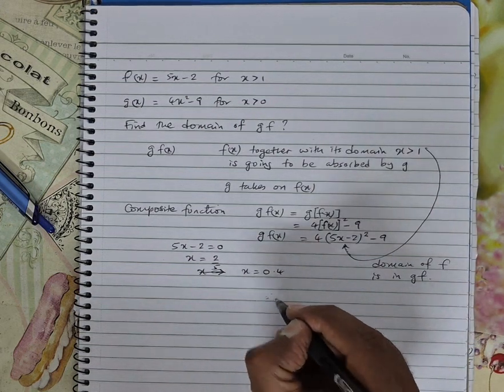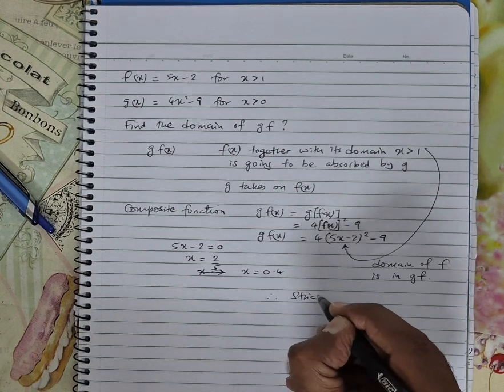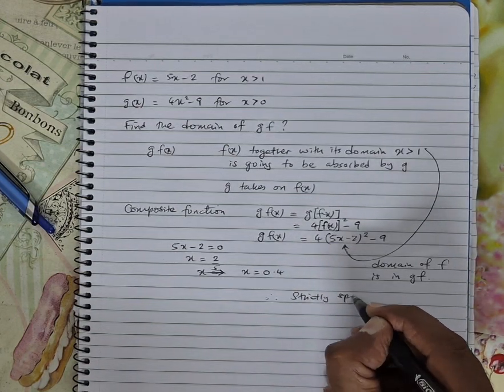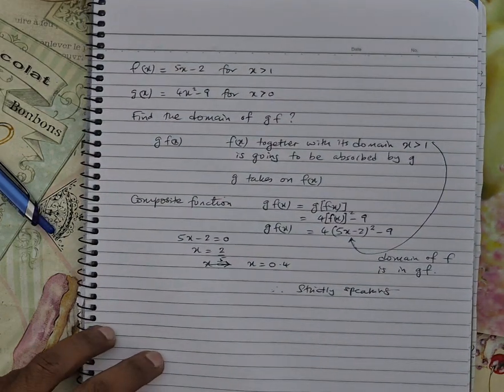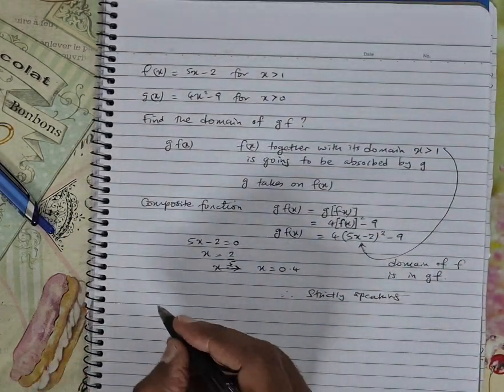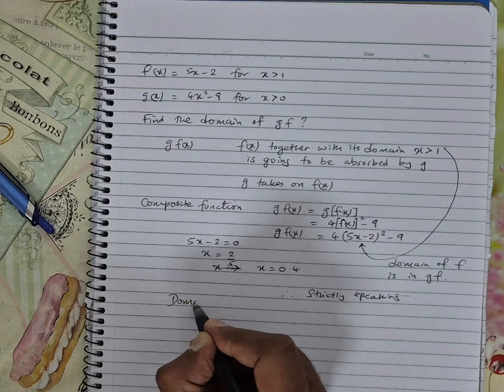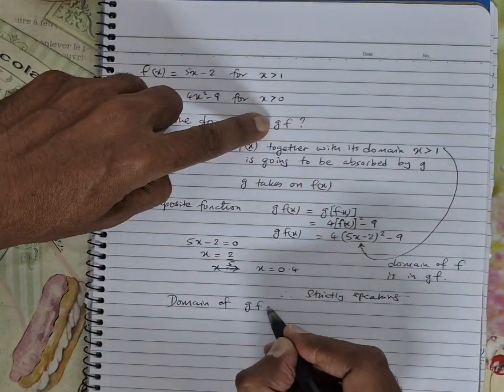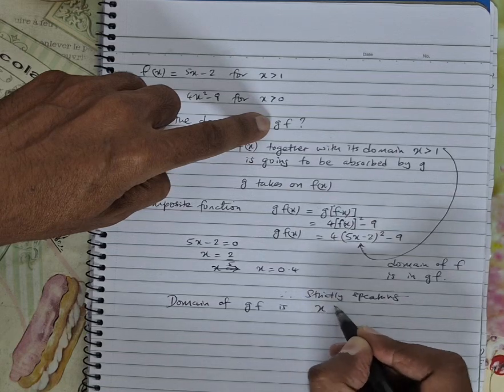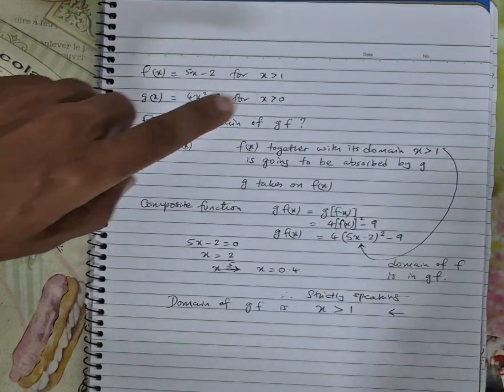So therefore, strictly speaking, if I were to give my answer to this question, then I would say the domain of gf is x being greater than 1. So that's my final answer.